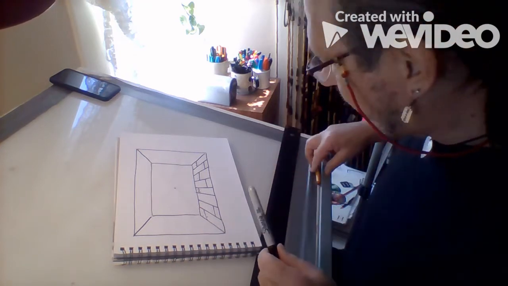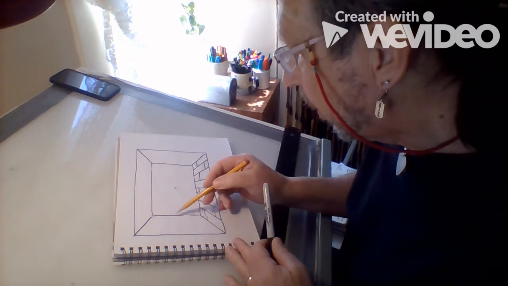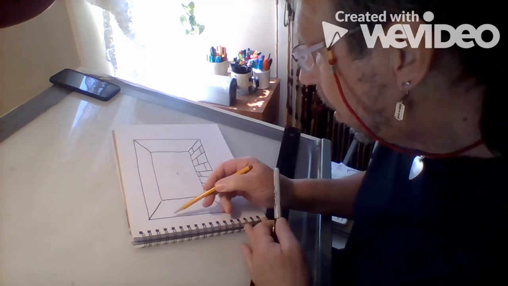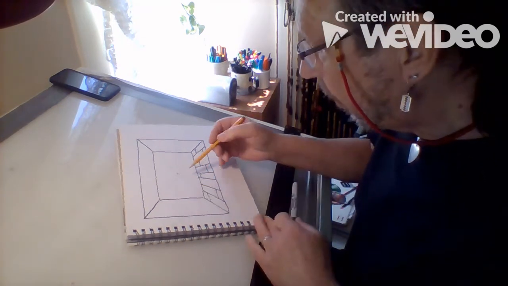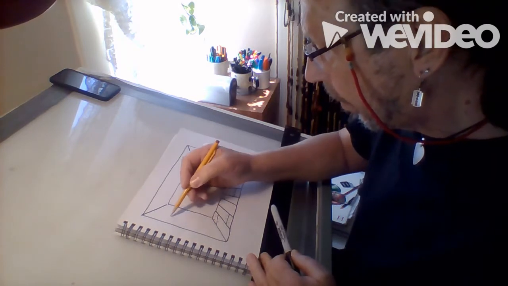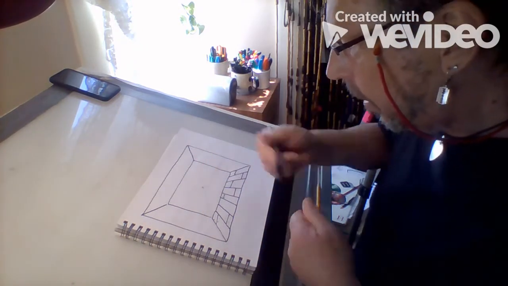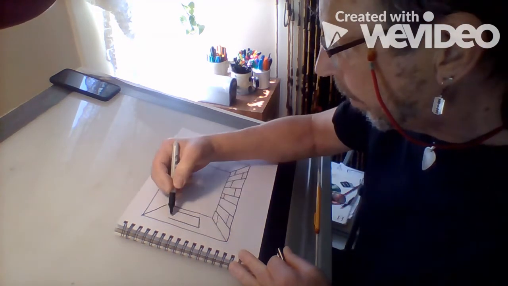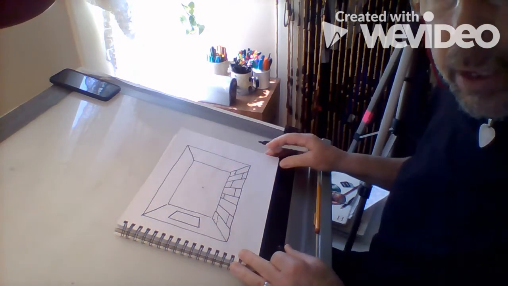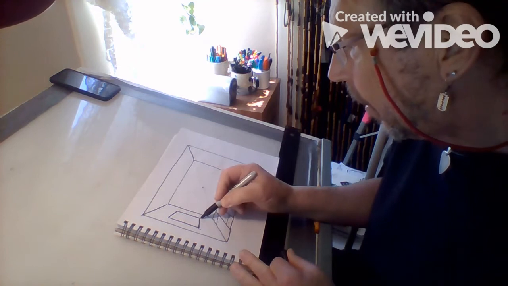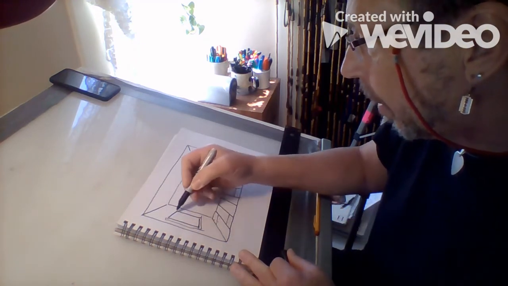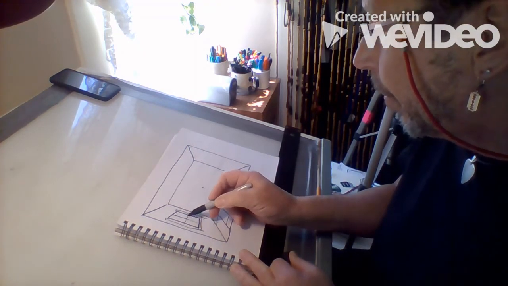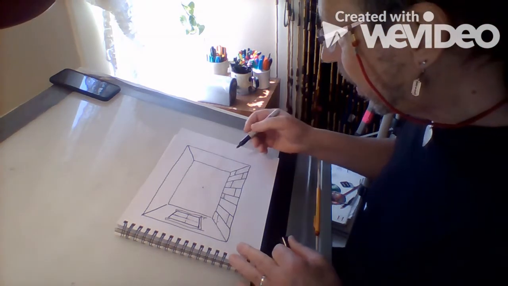Now, let's take a look at the side walls. What if we were going to put a window in here? Using our guidelines from our vanishing point, these lines would be parallel to the sides. And we would have a window that looks something like this. And we could dress that up a little bit, put a little trim on there, put some curtains on. There's my window. Okay.